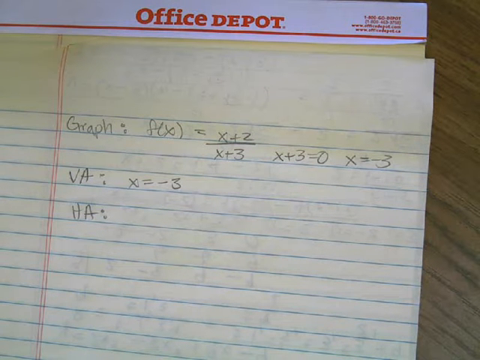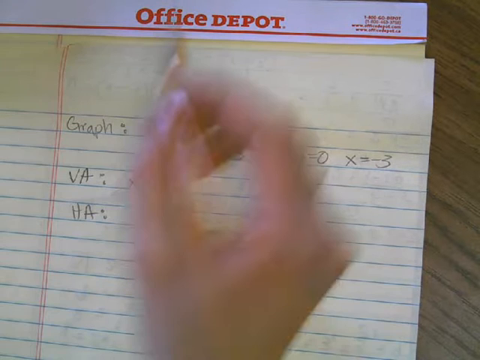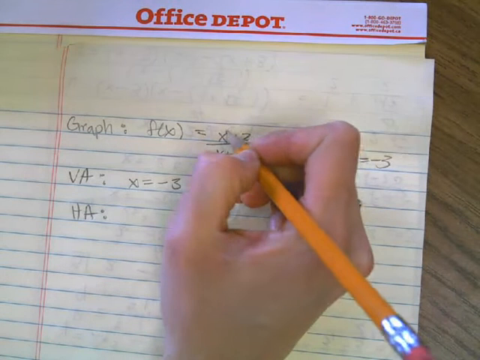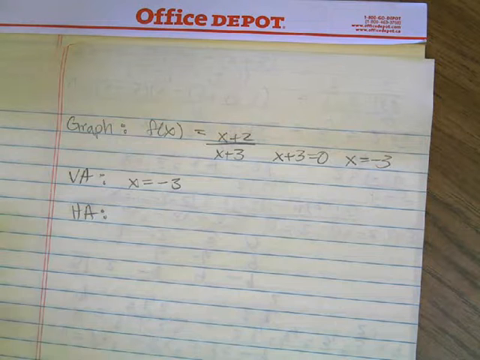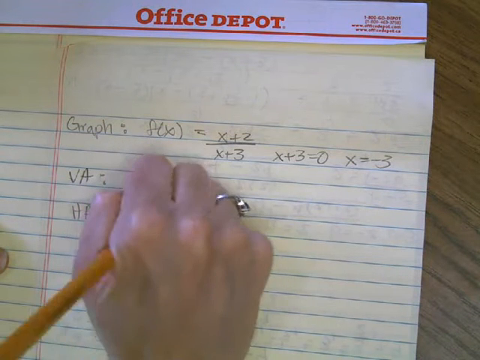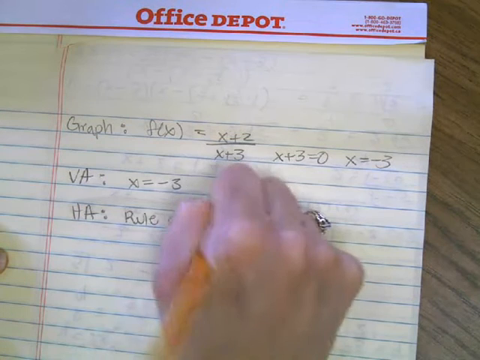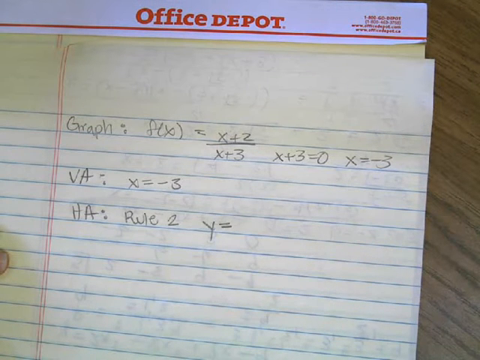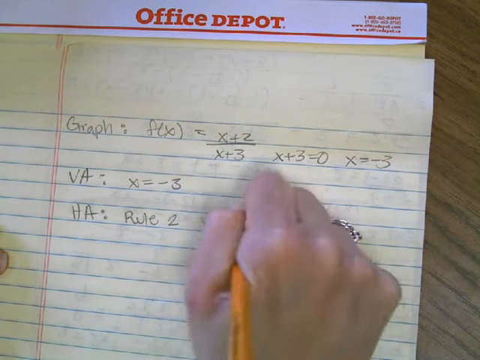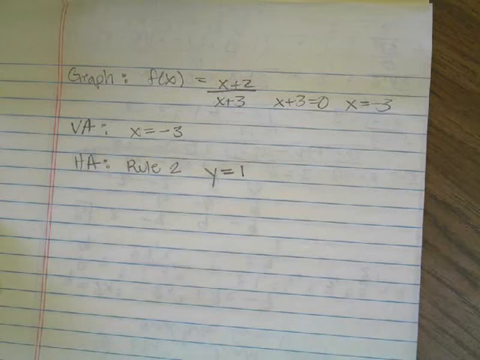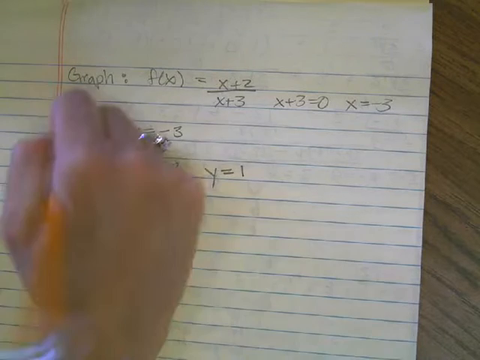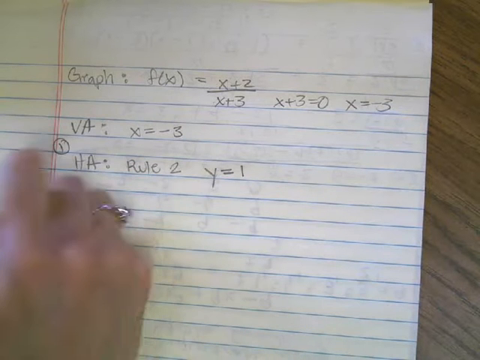To find the horizontal asymptote, you locate the rule. The rule is either the degree on the top is less than, equal to, or greater than. In this case, is it less than, equal to, or greater than? Equal. So that means we're using rule 2. Y equals the leading coefficient over the leading coefficient. So that would be 1 over 1, so y equals 1. Now, this was step 1. We'll plot them in a minute. We'll plot everything in a minute.